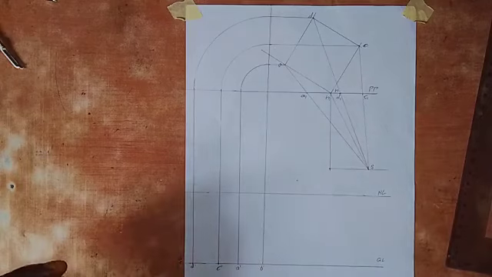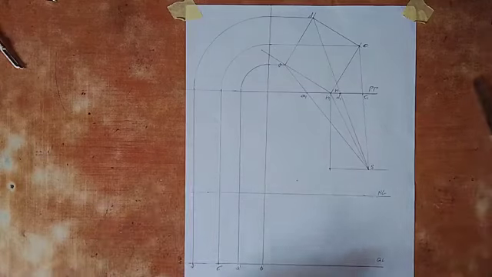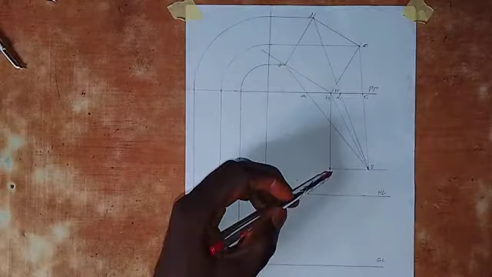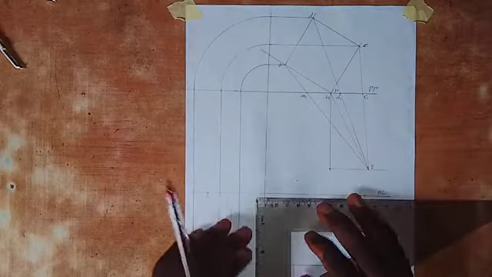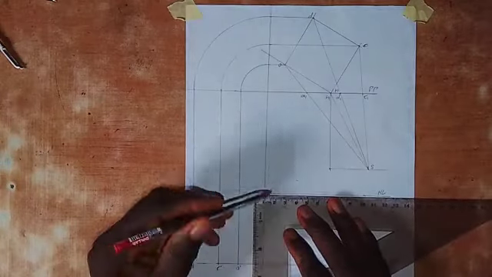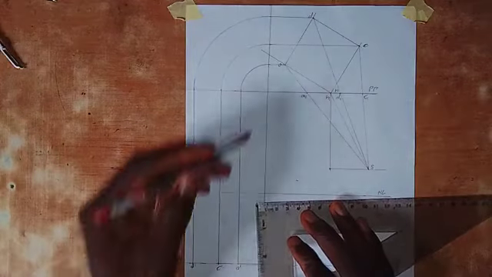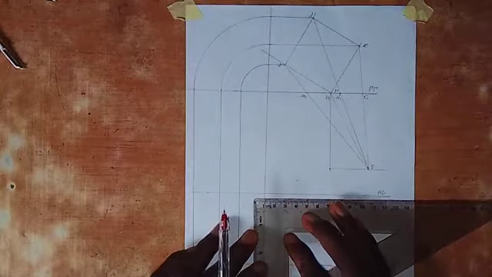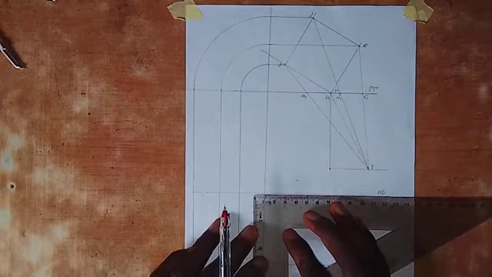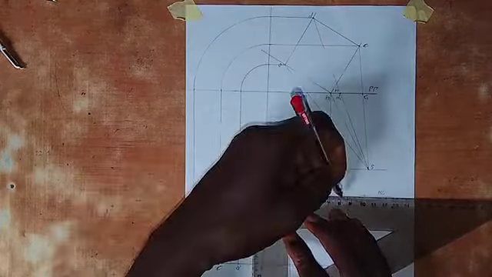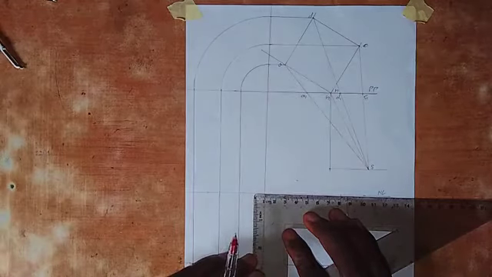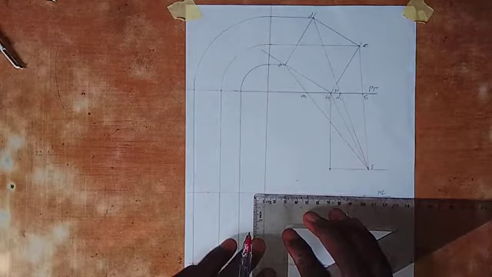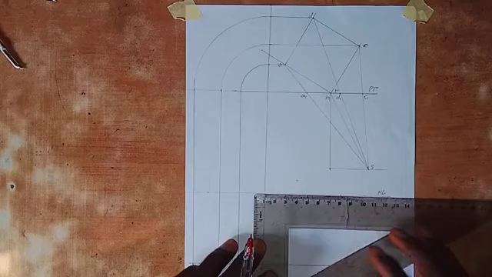So to do that, we are going to take a measurement. This 70 millimeters that we have from here to here, for us to get this station point, we are also going to take 70 millimeters from this point on this vertical line, that is on the side view of the picture plane. So we take a measurement of 70 millimeters here.